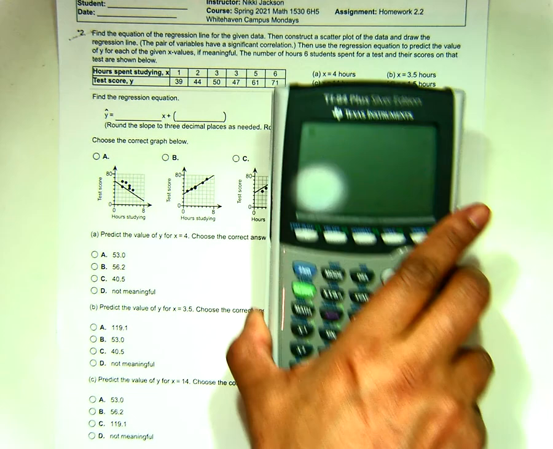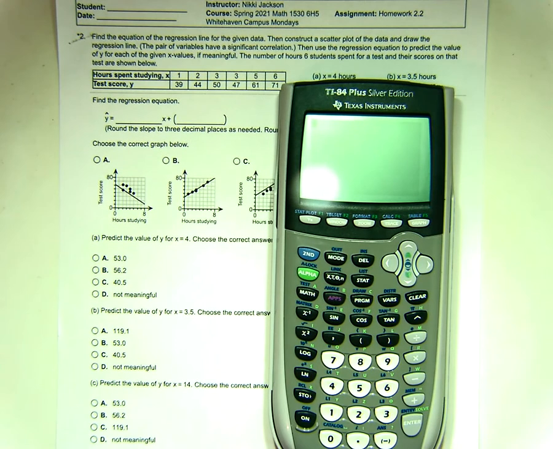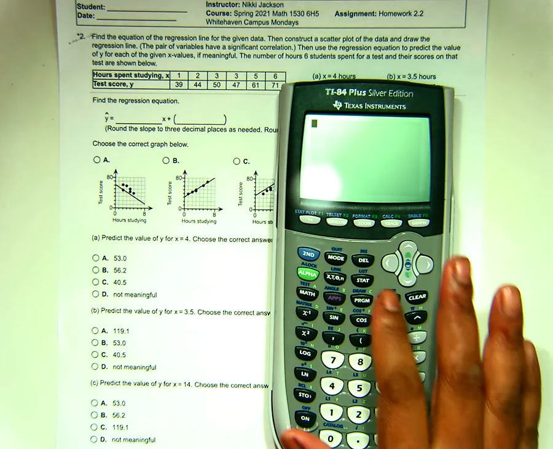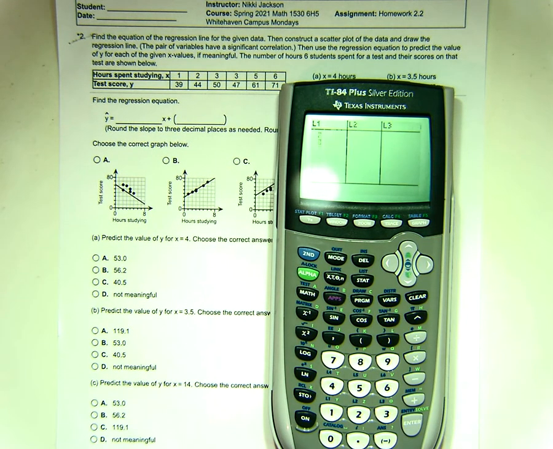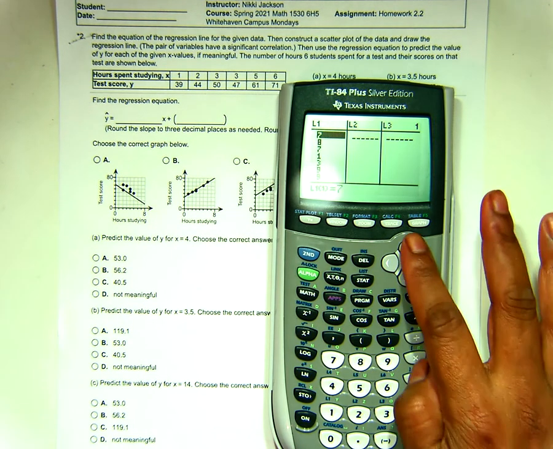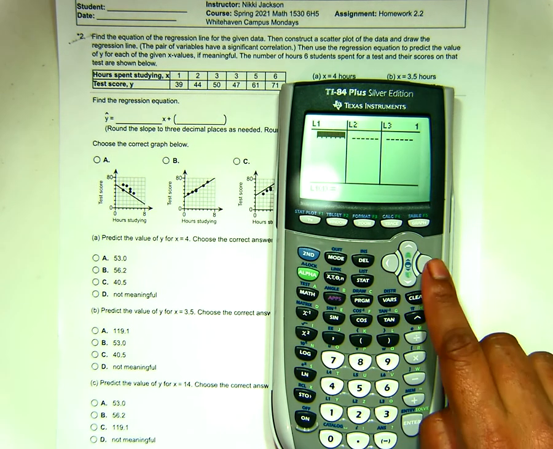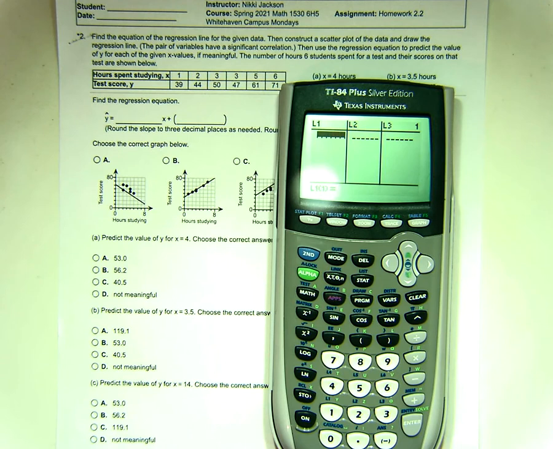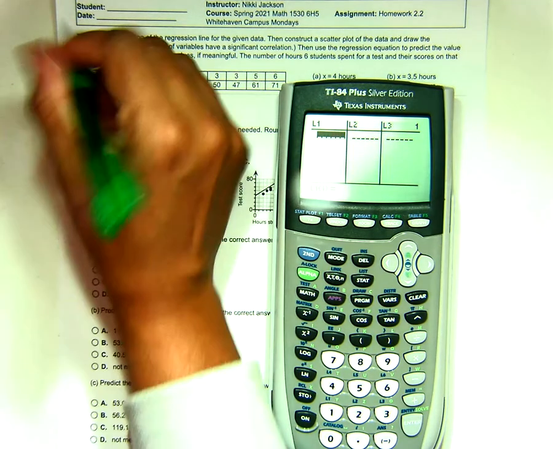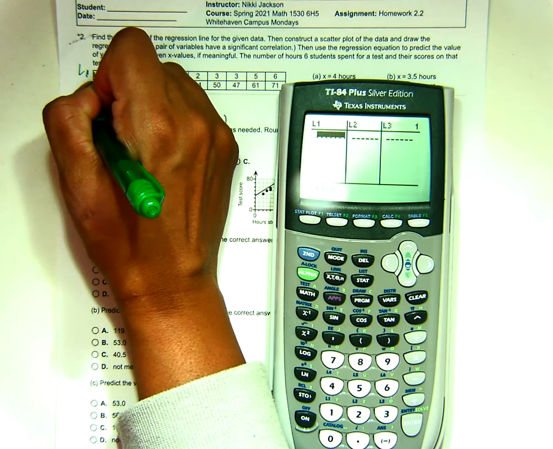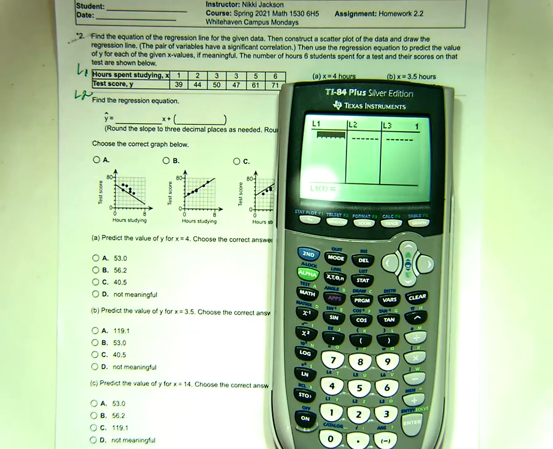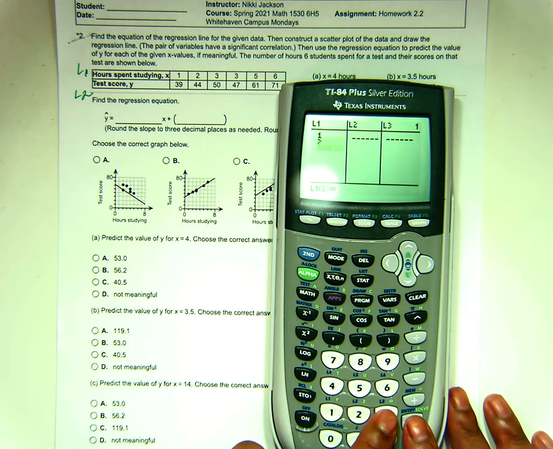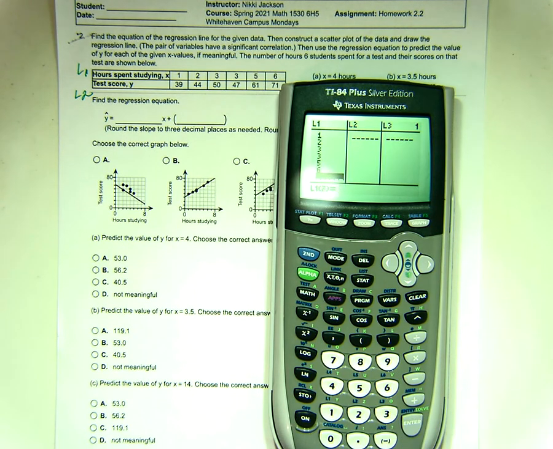So using the information given to us, first thing we're going to do, put our calculator on, hit stat. Hit enter for edit. Clear out your list 1. Clear out your list 2 if you have any data. Your L1 will always be your X values. Your L2 will always be your Y values. So let's put in all our X values. So 1, 2, 3, 4, 5, 6.